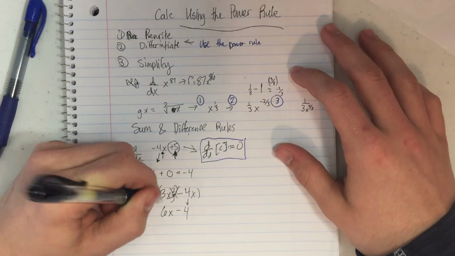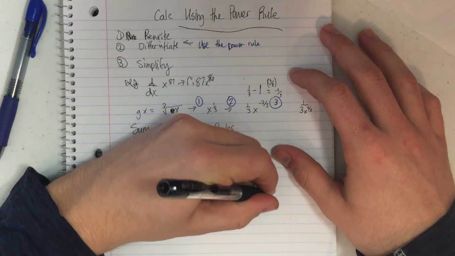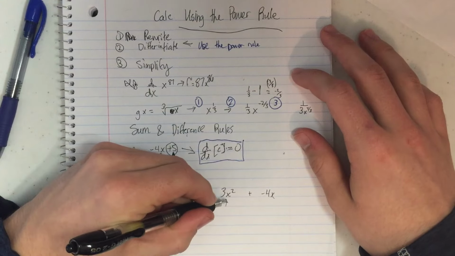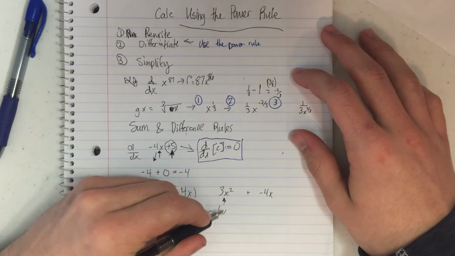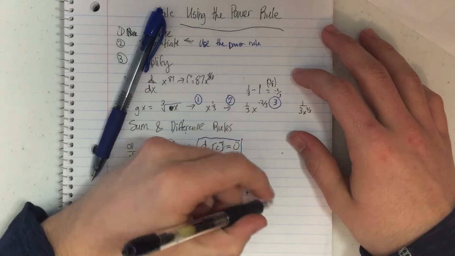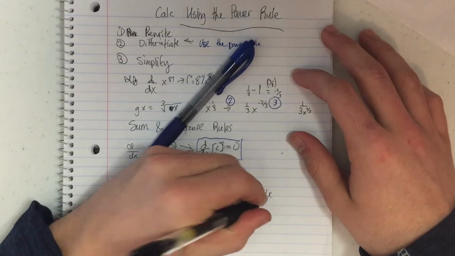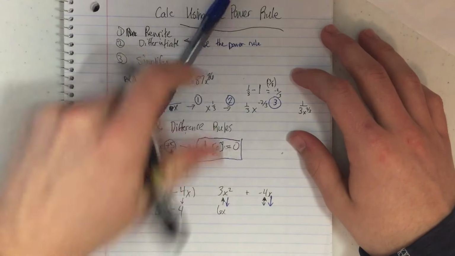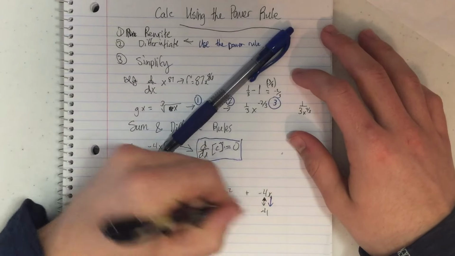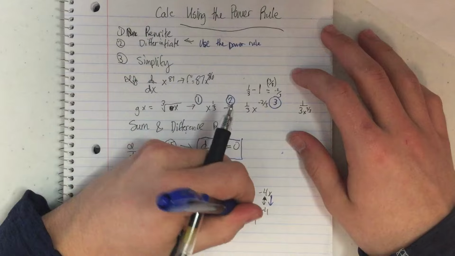It's 3x squared plus negative 4x. So we take the derivative of this piece, which is 6x, and then the derivative of this term, which leads us to negative 4, and then we just add both of those together, so we get 6x minus 4, because we're really adding them together.